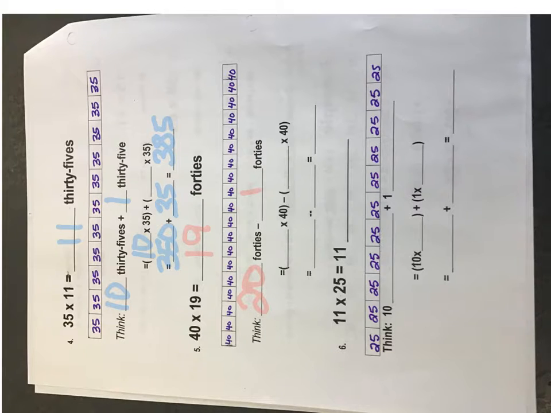So we then simply go 20 times 40, which is, of course, 800. And 1 times 40 is 40. And 800 minus 40 is 760.